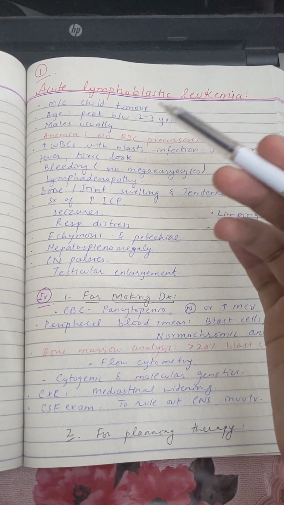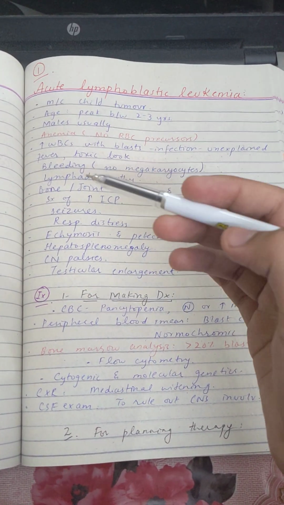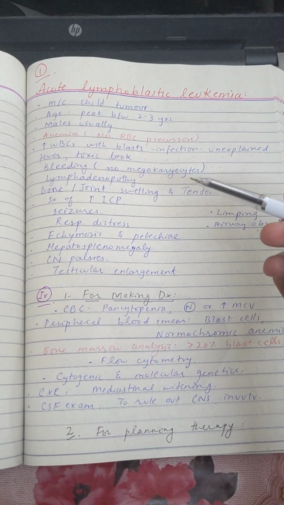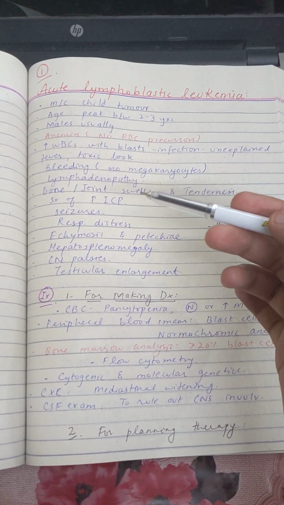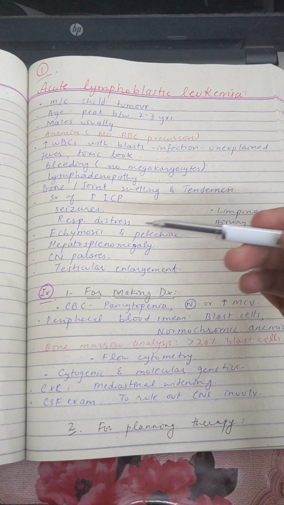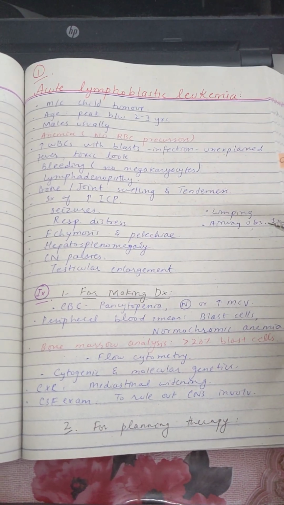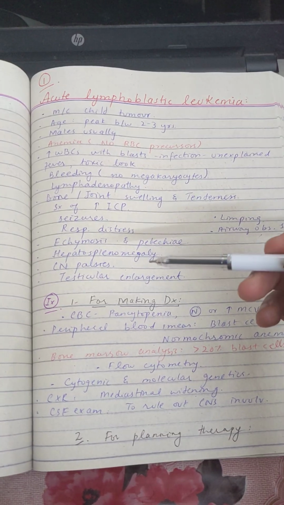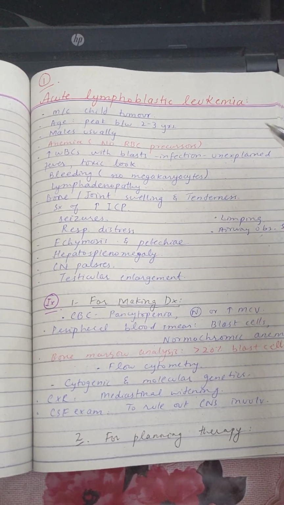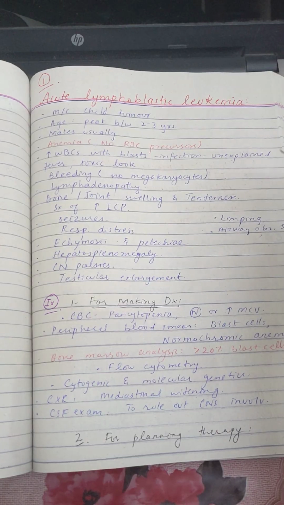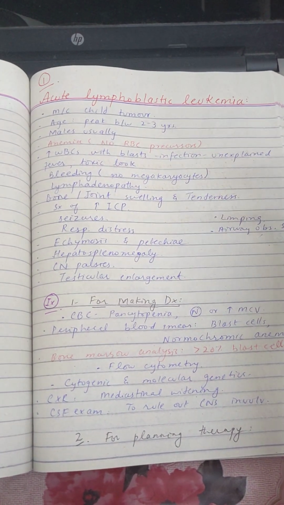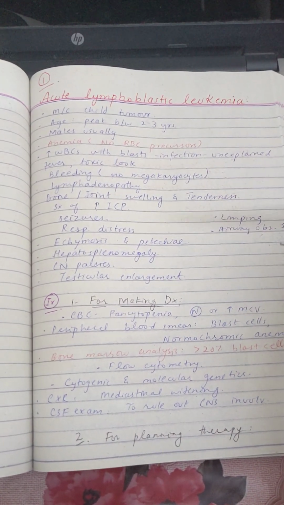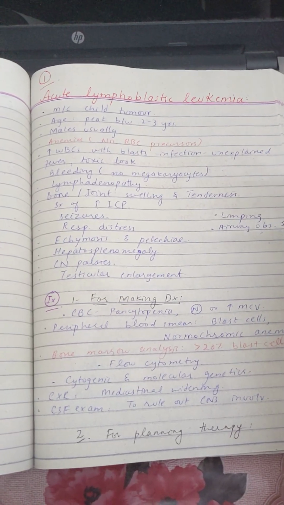ALL will also present with lymphadenopathy, bone or joint swelling and tenderness, signs or symptoms of raised ICP, seizures, respiratory distress, limping, airway obstructive symptoms, ecchymosis and petechiae, hepatosplenomegaly, cranial nerve palsies, and testicular enlargement. So these are the clinical pictures of acute lymphoblastic leukemia. These will be the presenting complaints or the presenting symptoms of a child with ALL.